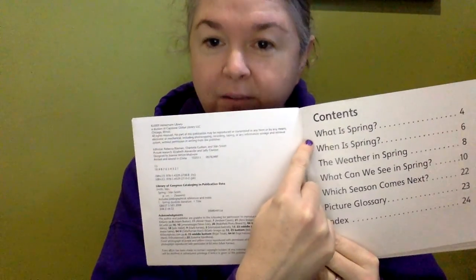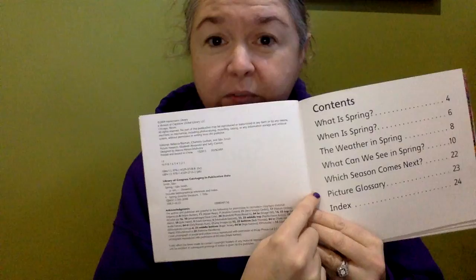Let's see when I open it up. Oh, hello. Table of contents. Now this one doesn't say table of contents. It just says contents. But we see it's a table of contents. What else would give us some hints? Oh, I see something right here. Real photographs. I see some labels. Do you see the labels?